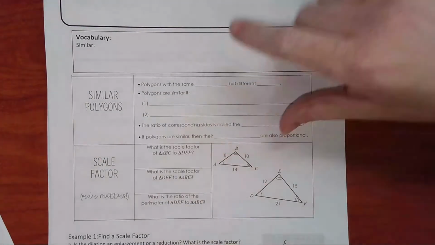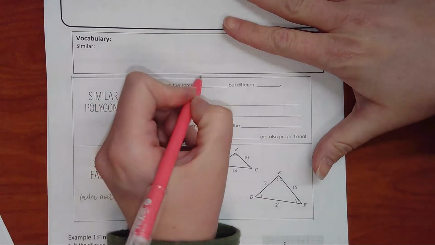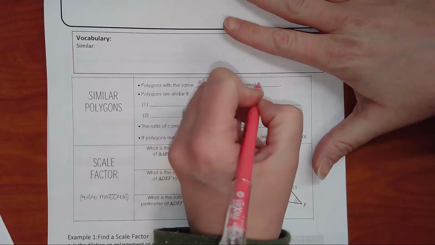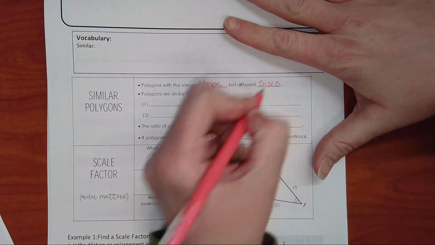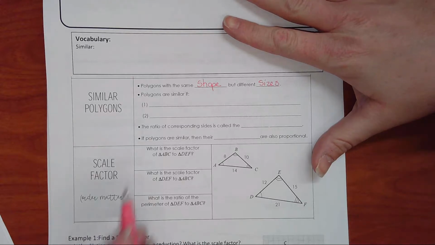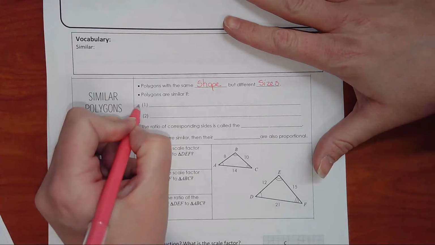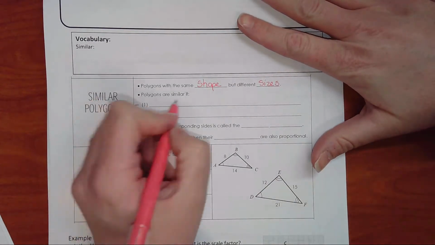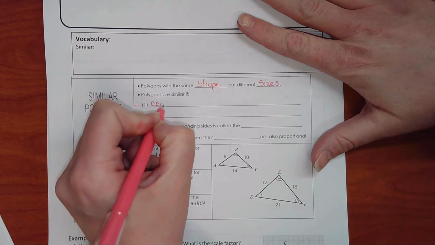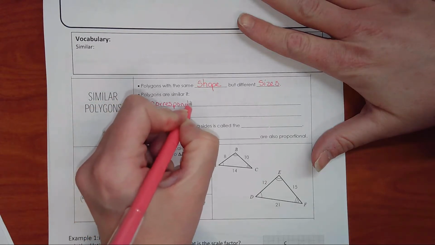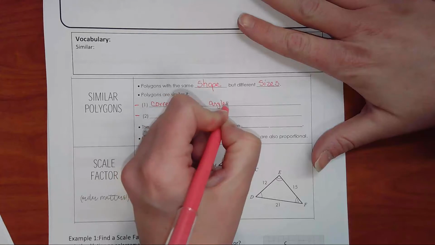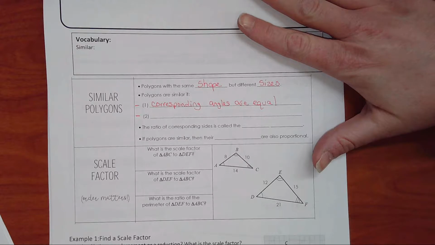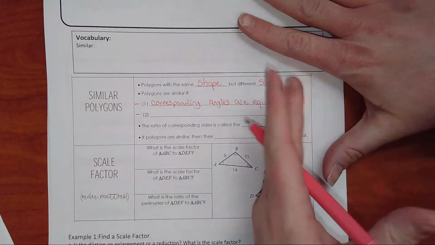So what similar polygons are, they are polygons with the same shape. So they're going to look the same, but they're going to have different sizes. So one's going to be big, one's going to be small. Polygons are similar if, and these two things are going to be the big things that we are going to use today, the corresponding angles are equal. So angles will be exactly the same degree measure. So if one has a 50-degree angle, the other one will have a 50-degree angle.